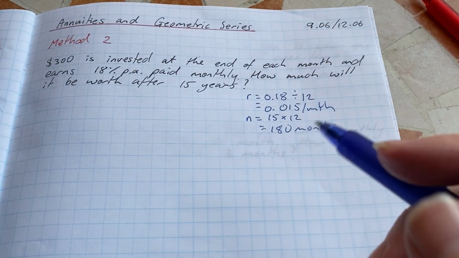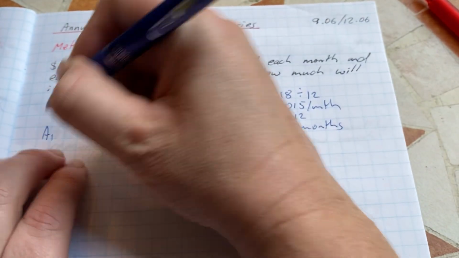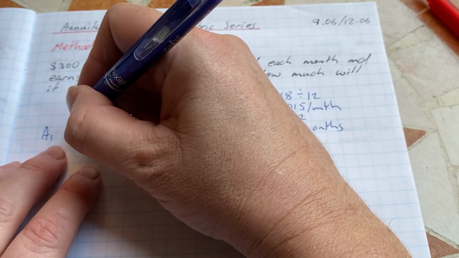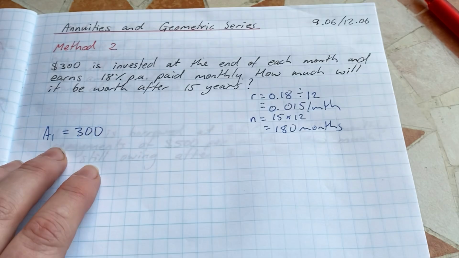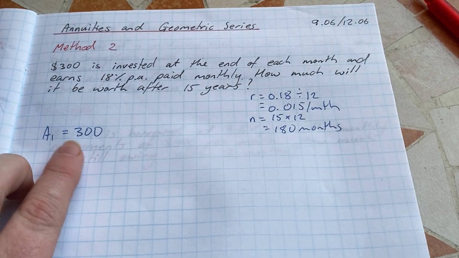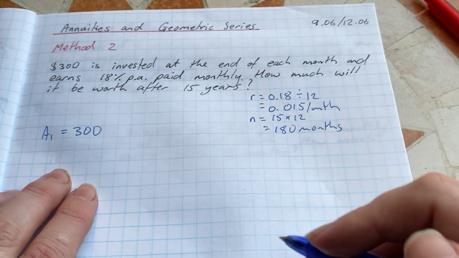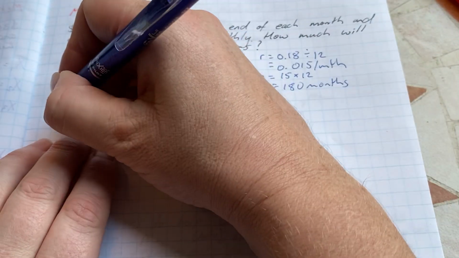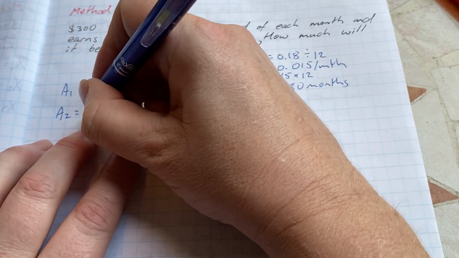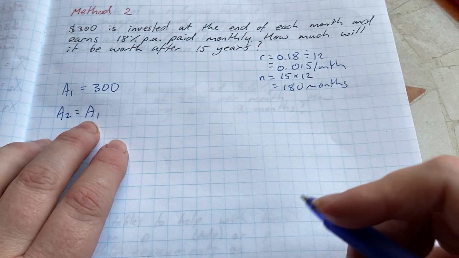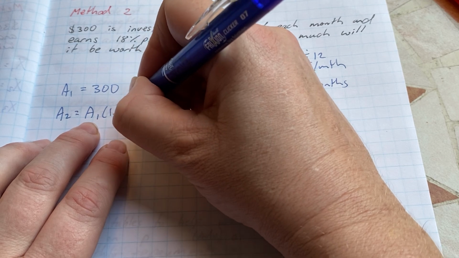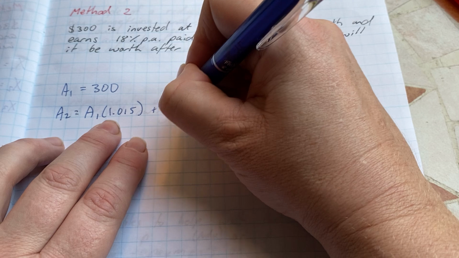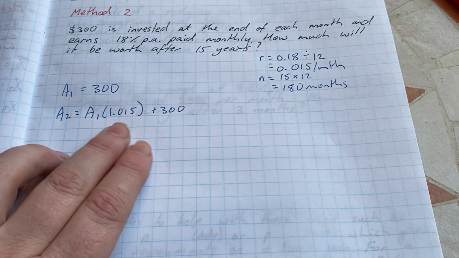Okay, so in this one we have A1 is the amount at the end of the first month, which is quite simply the $300 that is put in at the end of the month. It gets no interest on it. We're going to build up from there. We're really going to use our recurrence relation here. So our A2 is the amount from the first month with some interest, just like compound interest, plus the $300 that's deposited for the next month.